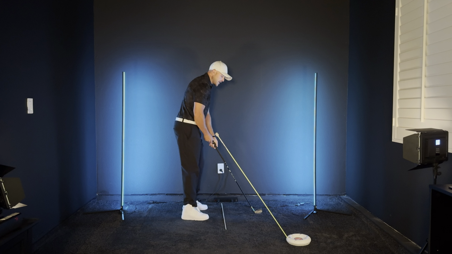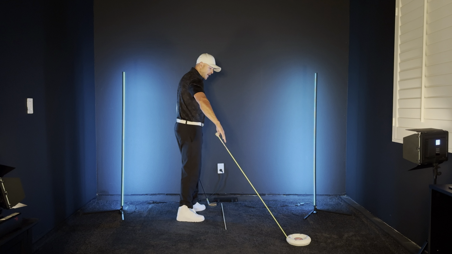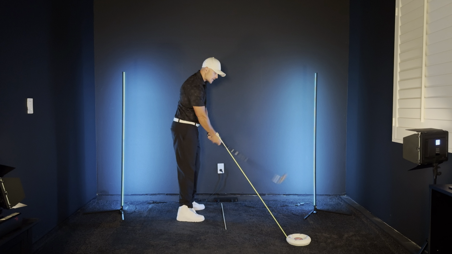If the stick's set up right here, this is going to force you to swing more underneath the stick, and now it's going to create more of a draw pattern in this direction. So if you set up with the stick behind you and to the outside, that's going to force you to swing underneath the stick. Now we swing more into out, hitting a bigger draw.